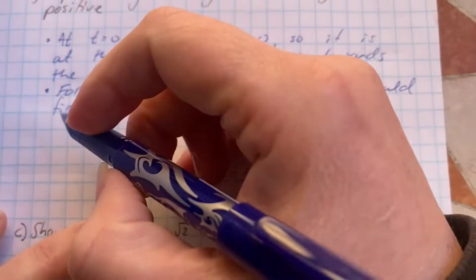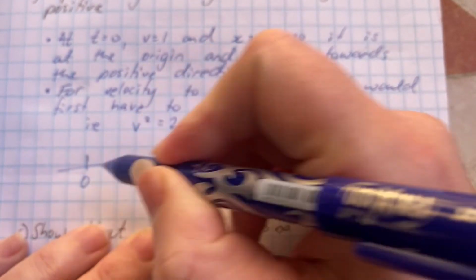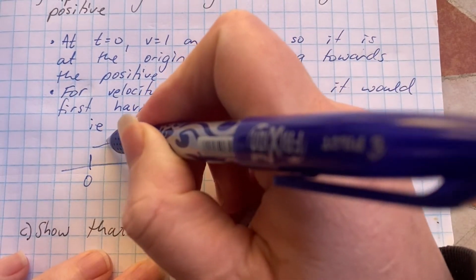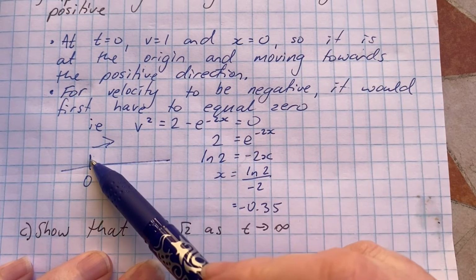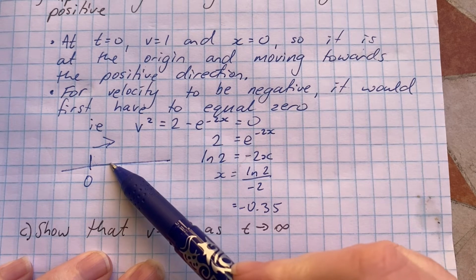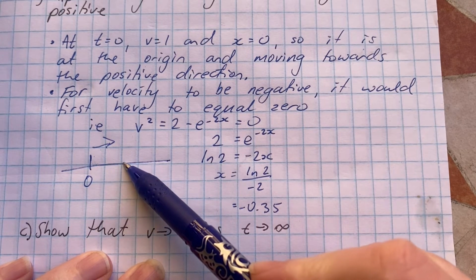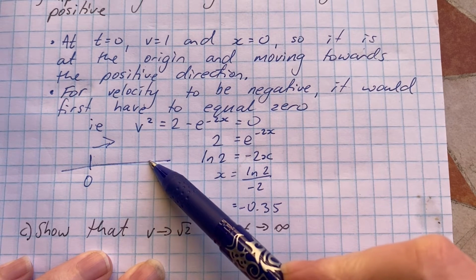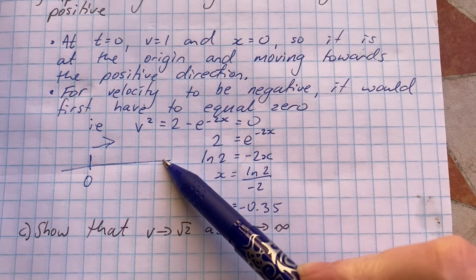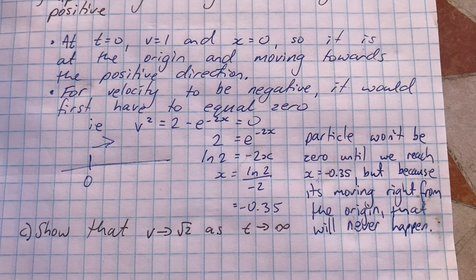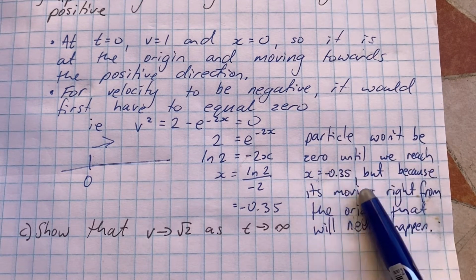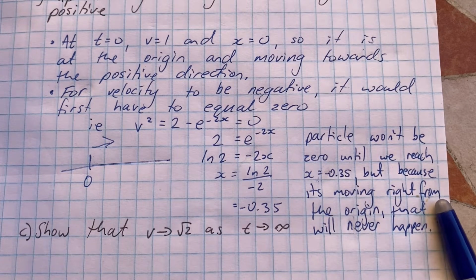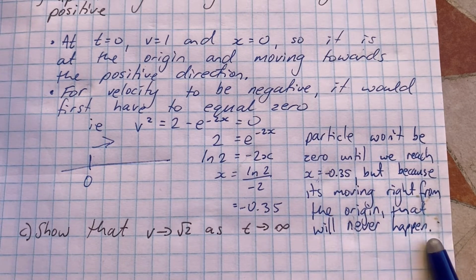Now, here's the issue. We're starting here at the origin and we're moving in this direction, and we keep going along here, and along here. When we reach negative 0.35, the velocity will be 0. Well, that never happens. The particle won't have velocity 0 until we reach x equals negative 0.35, but because it's moving right from the origin, that will never happen.